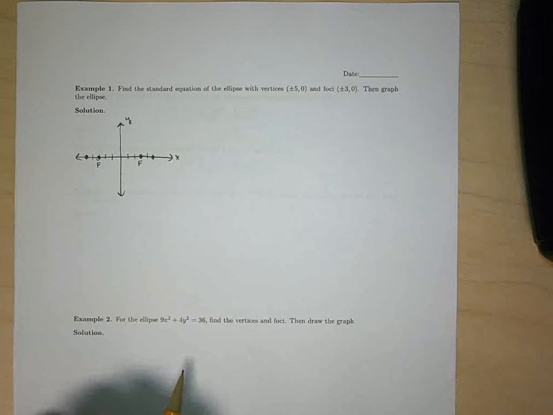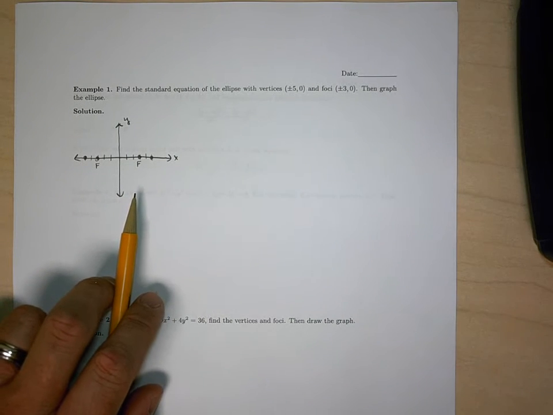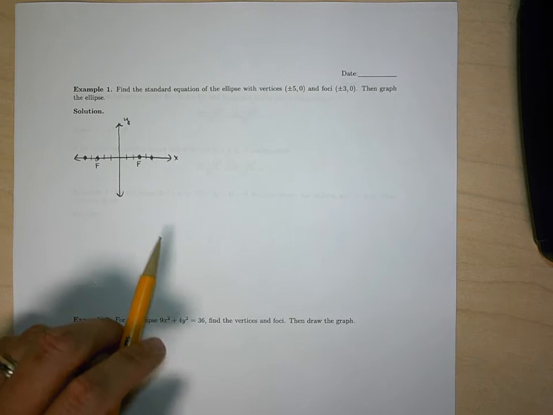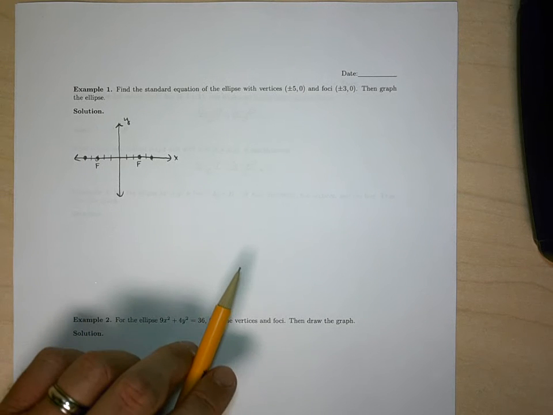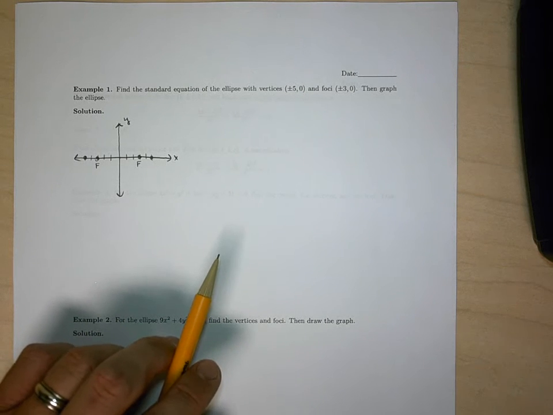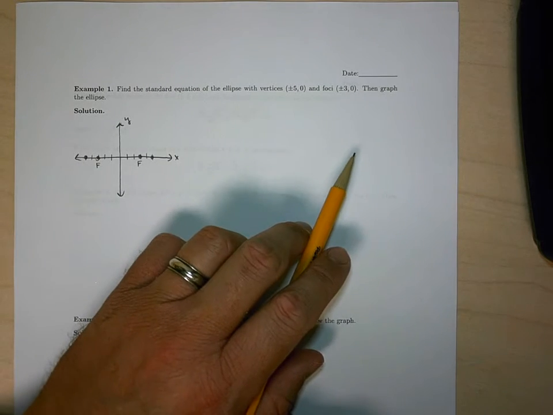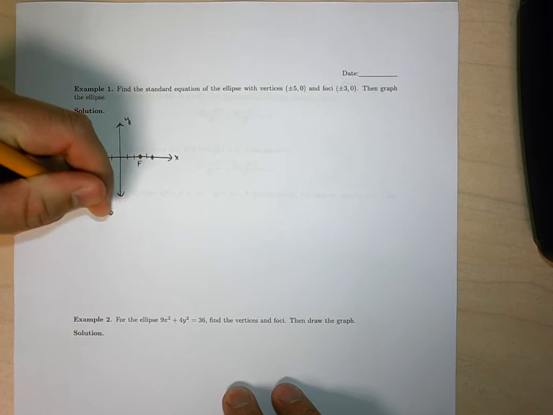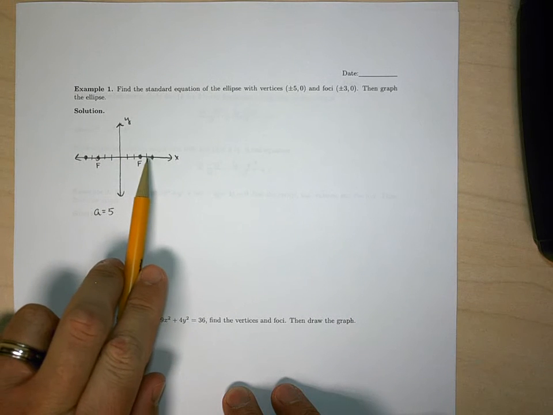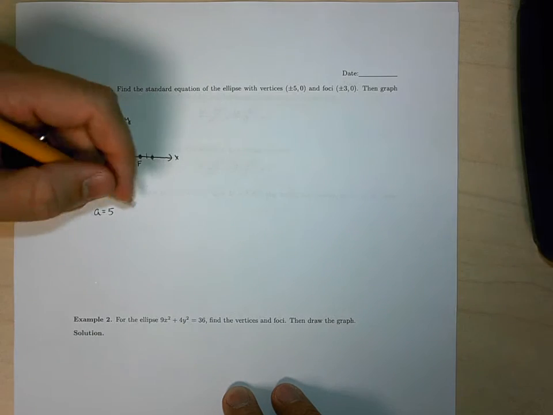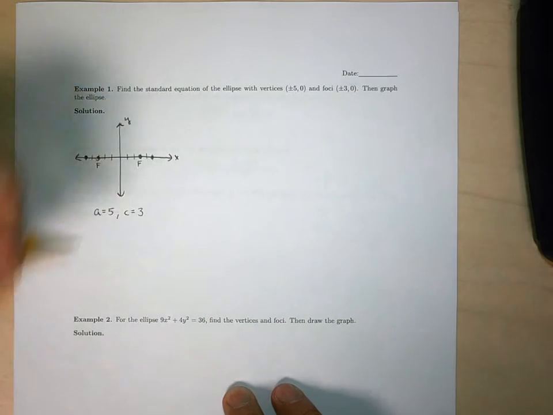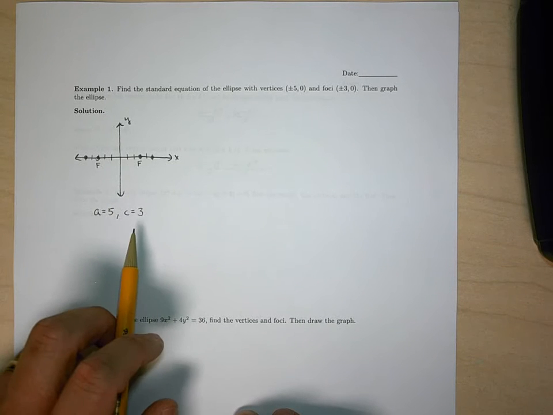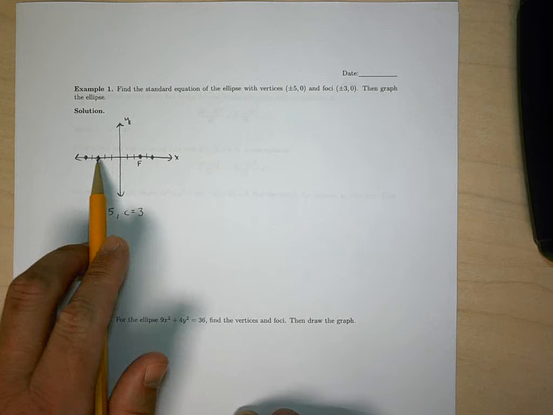By using the word vertices to describe plus and minus 5, 0, it's already known to me that the major axis, in other words the longer axis, is going to be horizontal because these points are horizontal with each other. The word vertices means endpoints of the major axis. So we can say already that the equation of this ellipse has a equals 5 because the distance from the center to either vertex is 5 units. But also we can say c is equal to 3. c is the distance from the center to either focus, plural is foci. And so we see that the distance from the center to either focus is 3 units.